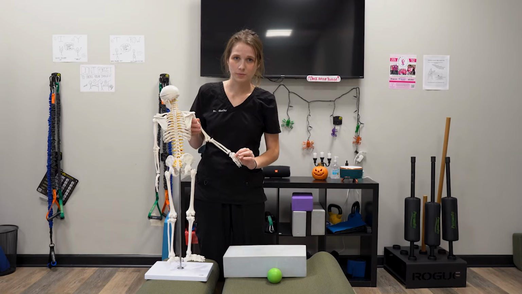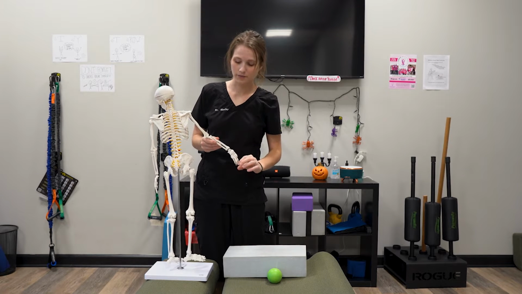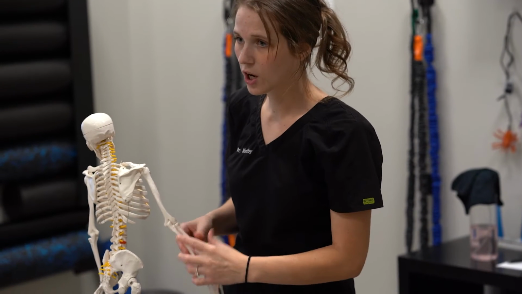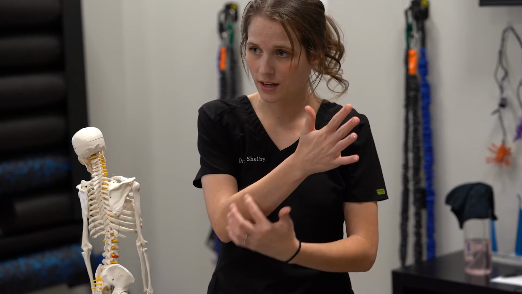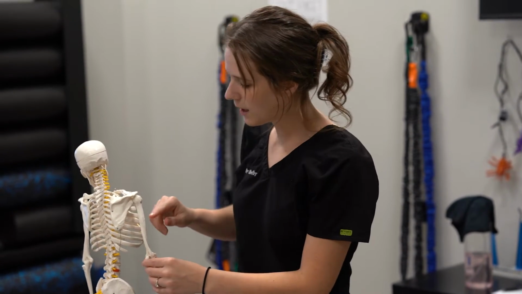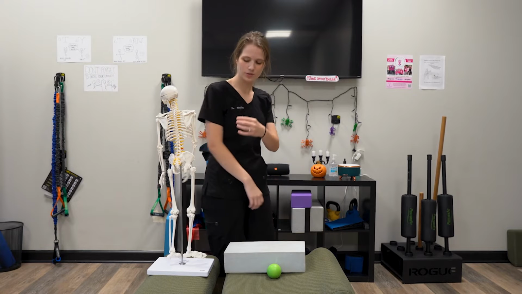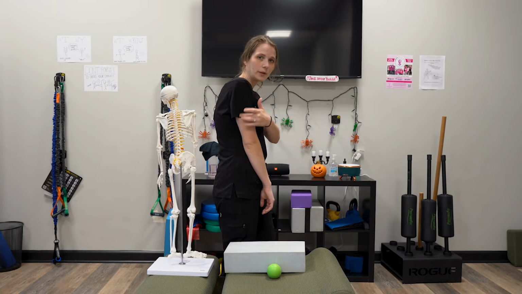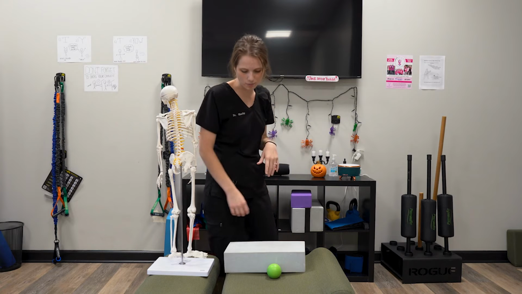So with these superficial back arm lines, we're going to primarily focus on the back part of the arm, known as the extensors of your hand and wrist, up into that deltoid area too, more into the posterior deltoid, but into the entire deltoid as well.